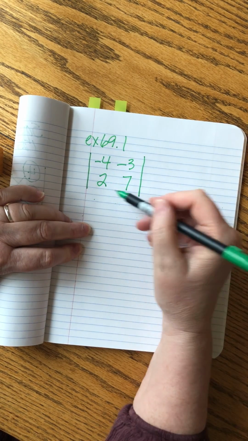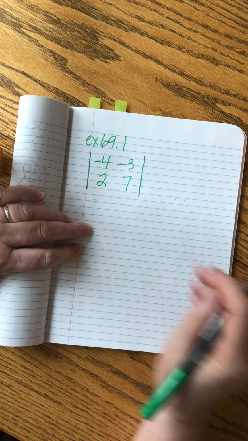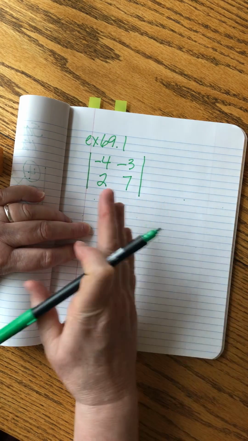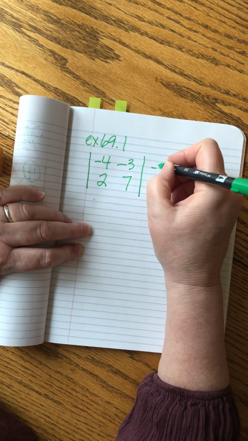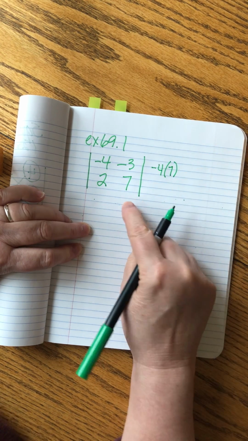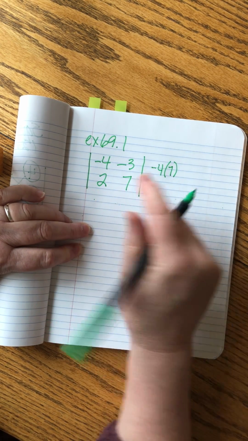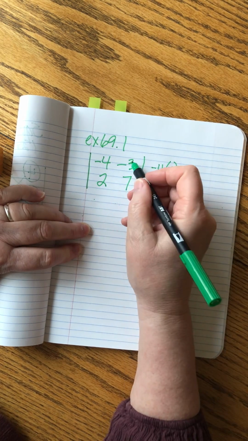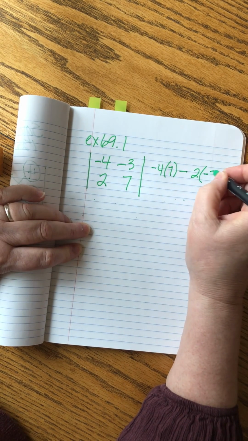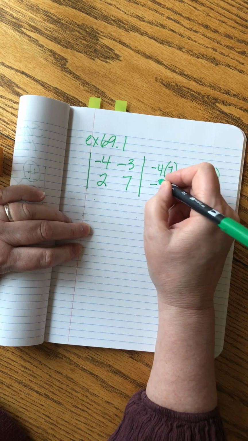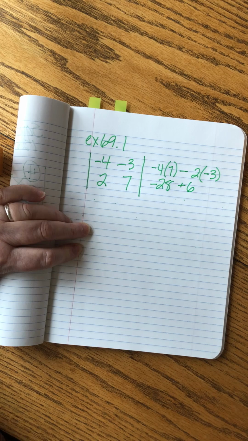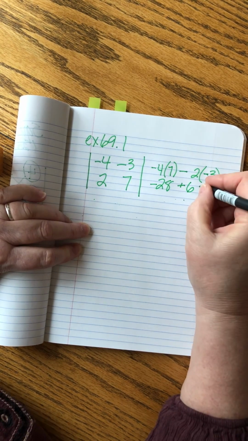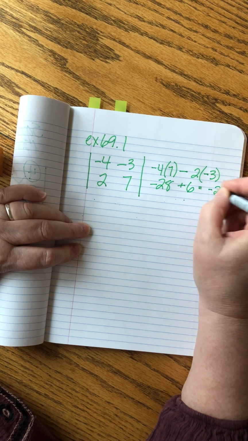Okay, there are no commas or anything between the numbers. As you can see, John puts a good space in between so that it's easy to read the elements. But we'd say minus 4. I'm going to use parentheses to indicate the multiplication. Minus 4 times 7, minus, San Diego to Maine, 2 times minus 3. So that becomes minus 28 plus 6, which equals minus 22, and that's the right answer.